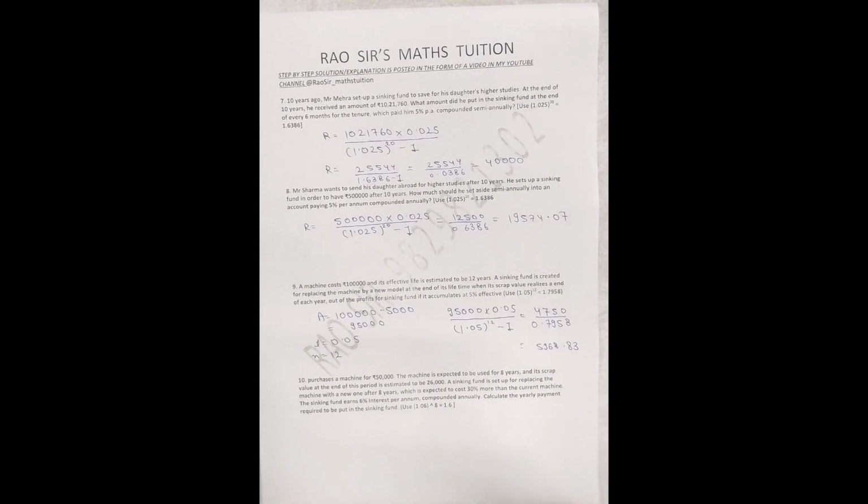Last question you can go through. Purchase a machine for 50,000. The machine is expected to be used for 8 years and its scrap value at the end of this period is estimated to be 26,000. A sinking fund is set up for replacing the machine with a new one after 8 years, which is expected to cost 30% more than the current machine. The sinking fund earns 6% interest per annum compounded annually. Calculate the yearly payment required to be put in the sinking fund.